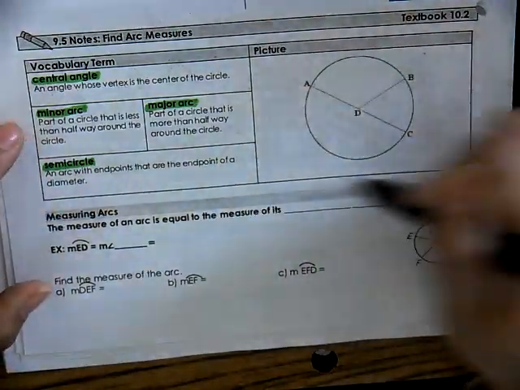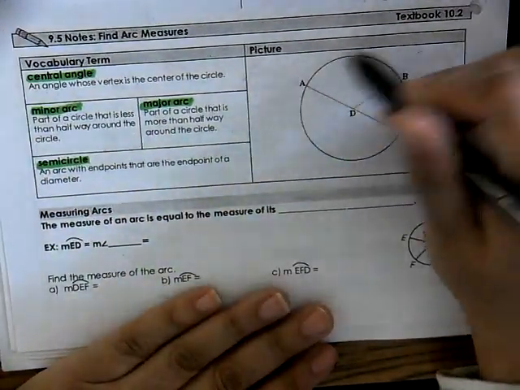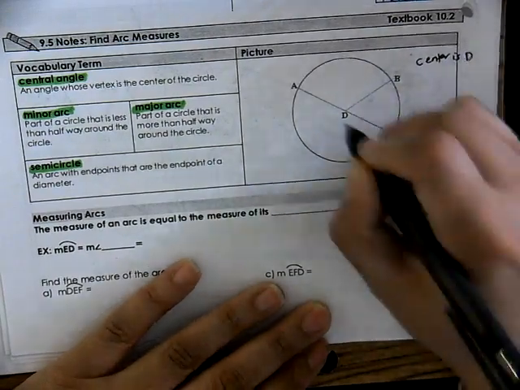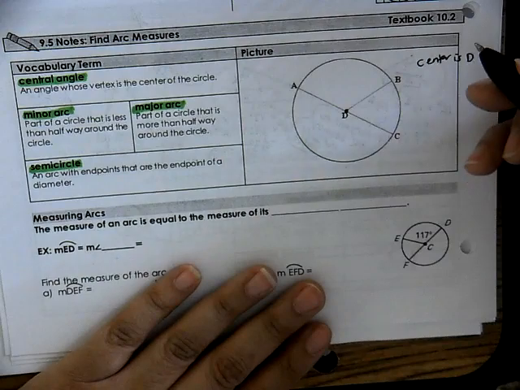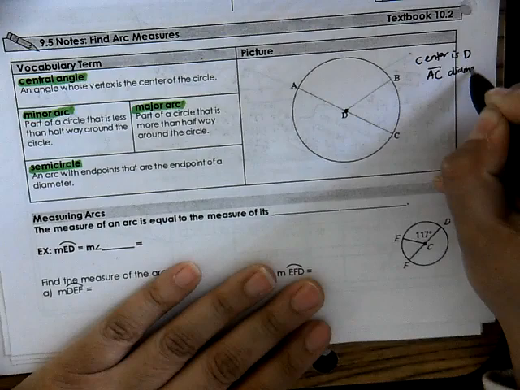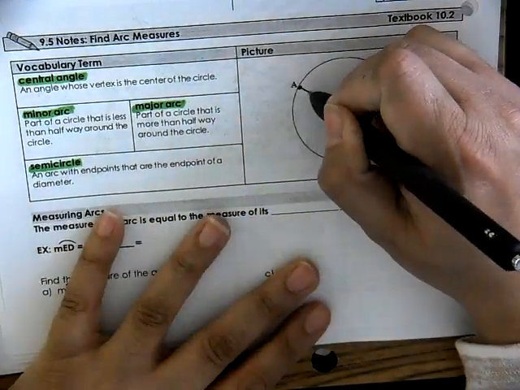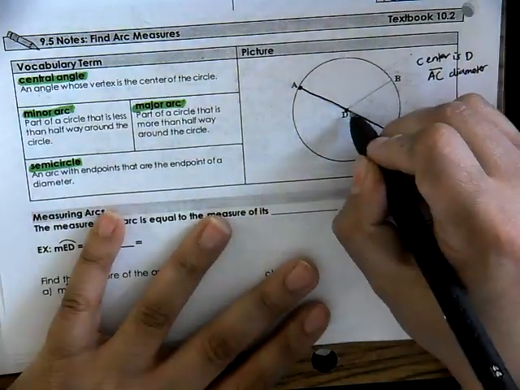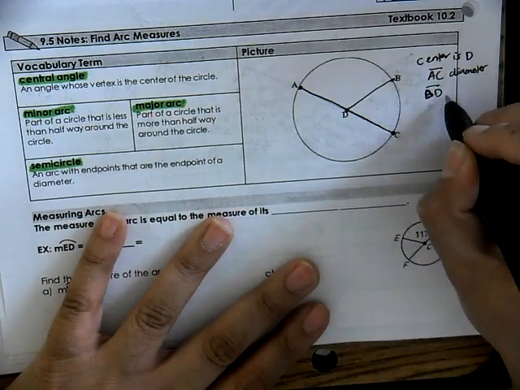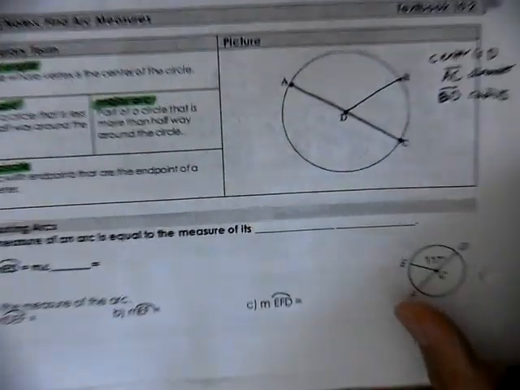So let's identify from this diagram a little bit about each of these vocabulary words. So here's what we know so far. This circle, the center is D, right? Point D right here. And segment AC, we already know, is the diameter, just looking at the diagram, because A to C is a chord that passes through the center. And BD is a radius, in case I wanted to know that piece as well. Okay, it's just a little bit more detail that's true about this diagram.